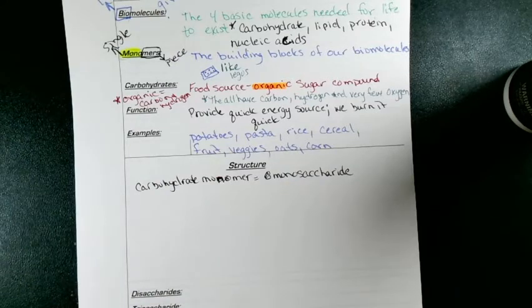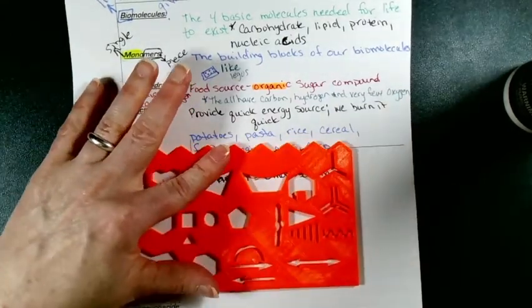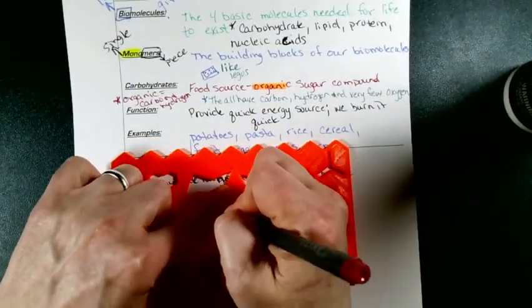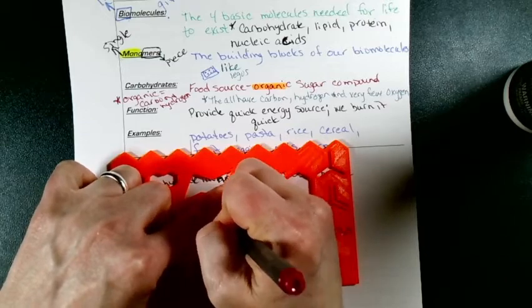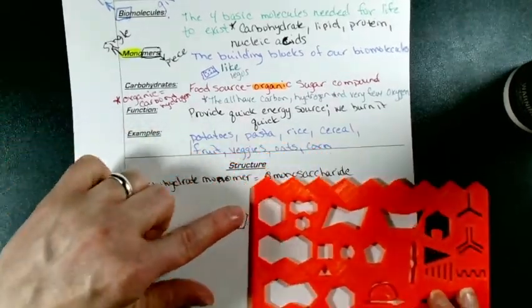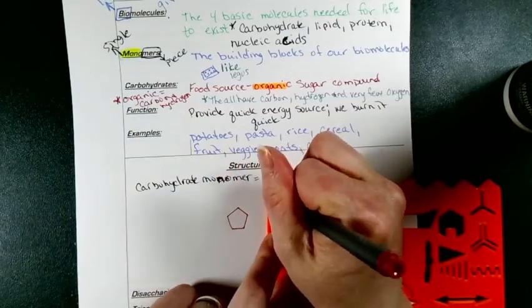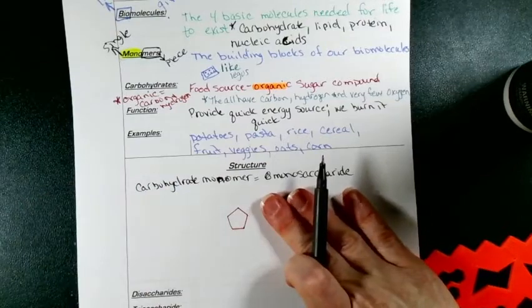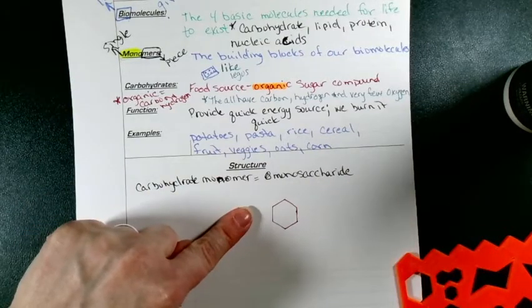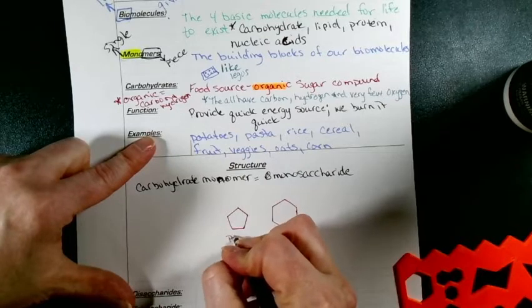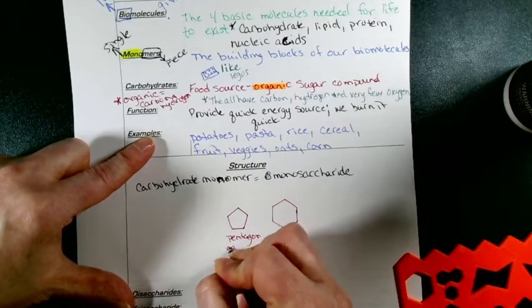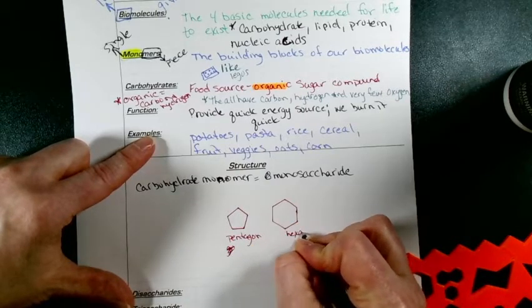You can see this shape, a monosaccharide, in one of two ways. I cannot draw to save my life if y'all have not realized that yet this year. So I've got me a little template. It can be a pentagon or it can be a hexagon as a monomer. So remember, mono is one. So you have a pentagon, or hexagon.